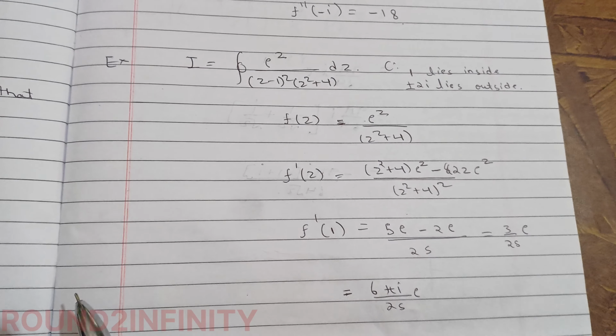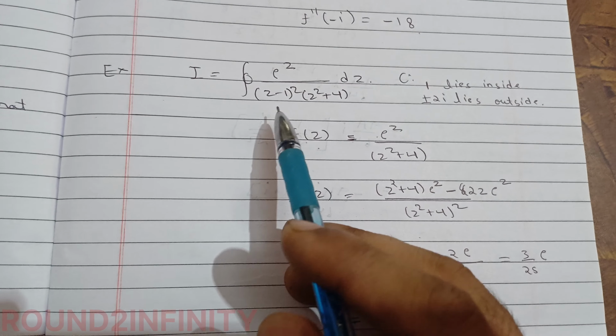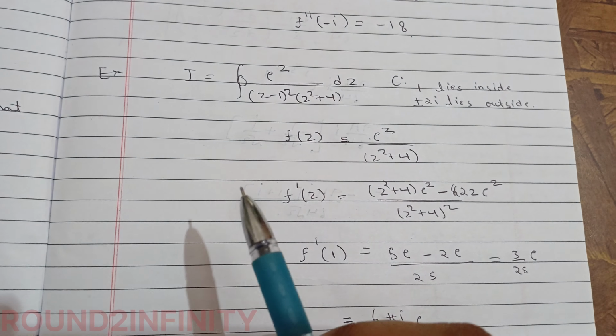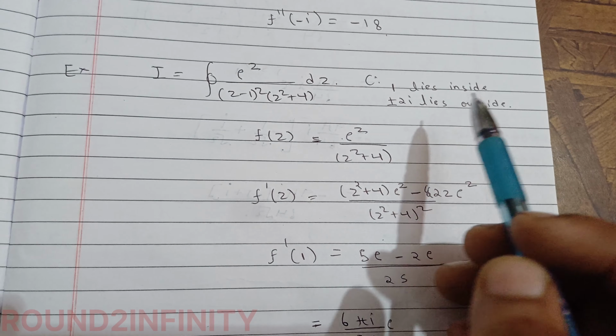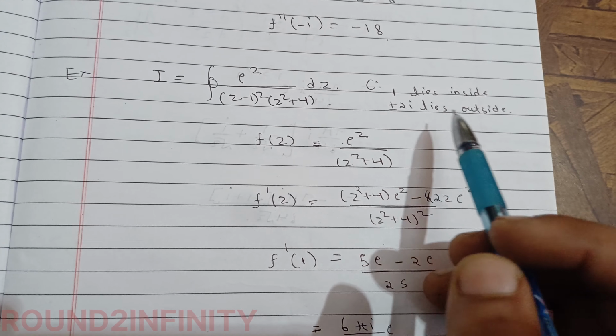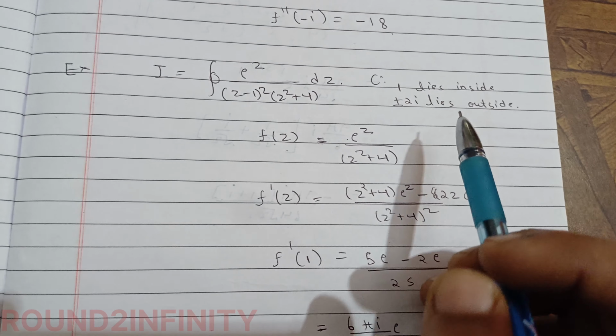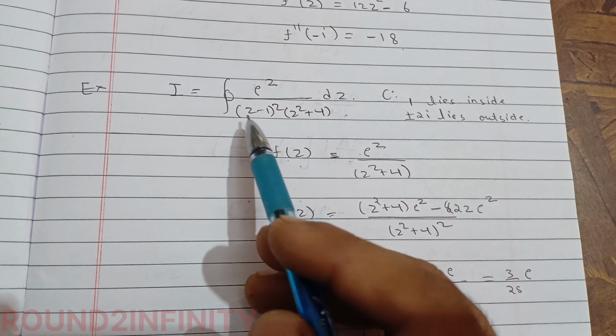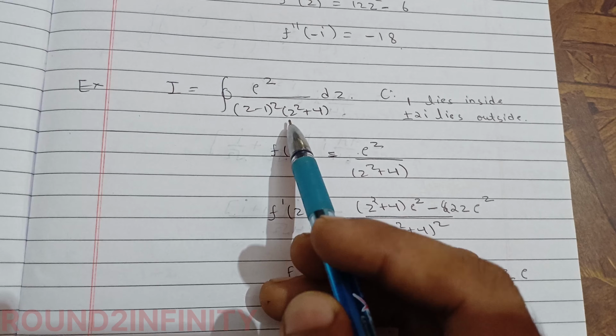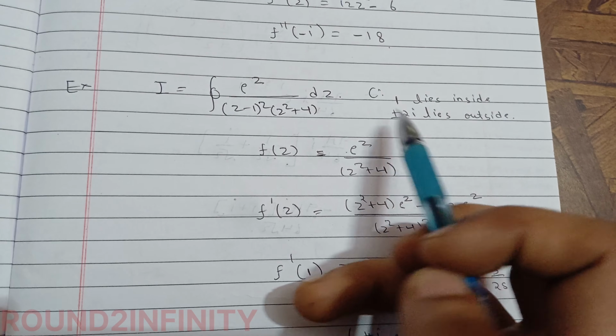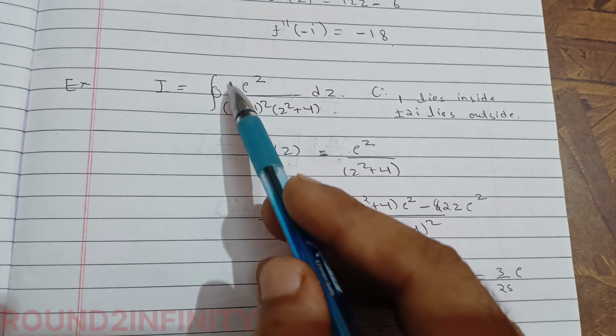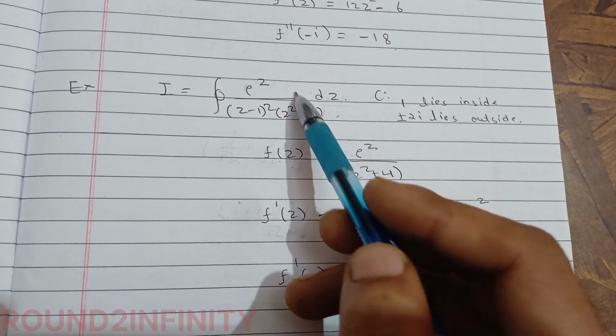Now let's see one more question. Exponential z divided by (z minus 1) square times (z square plus 4), dz, and the contour is such that 1 lies inside and plus minus 2 iota lies outside. So this is non-analytic at z equal to 1 and z equal to plus minus 2 iota, but these two points lie outside, so this function will be analytic. So this will be f(z).